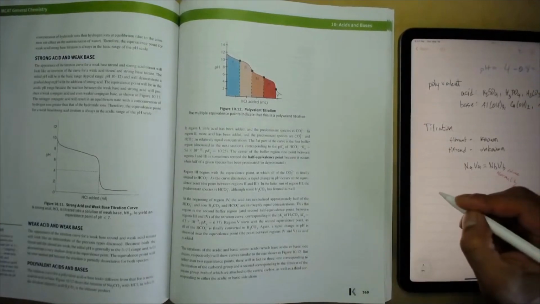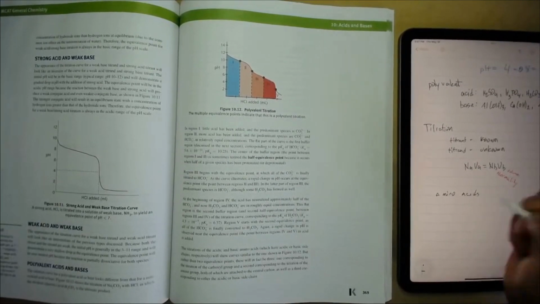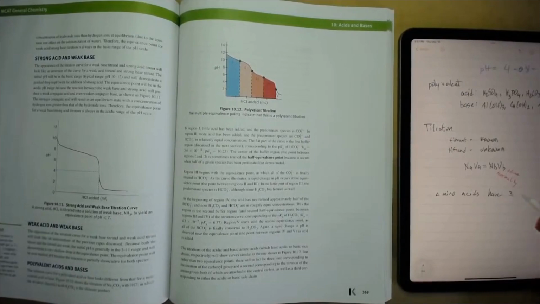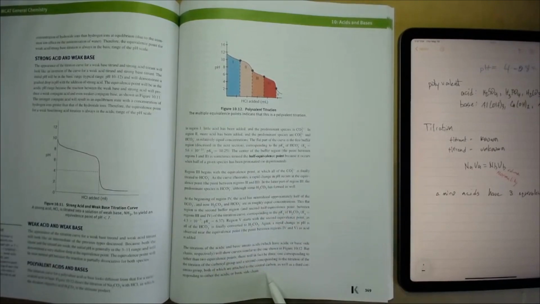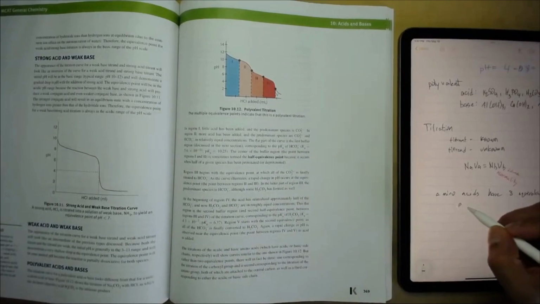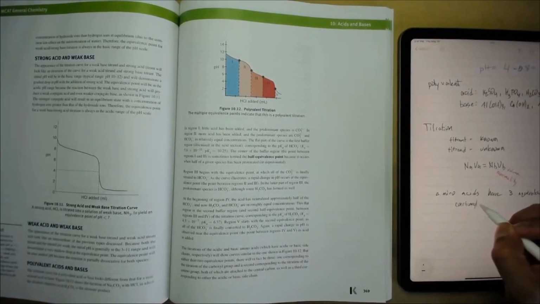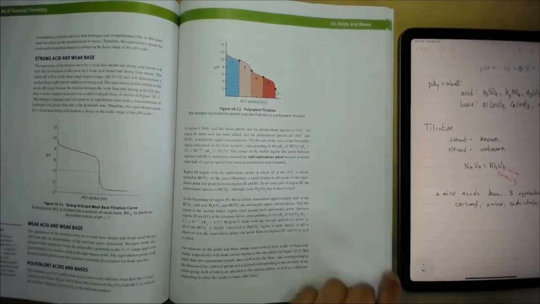All right. Let's write down that amino acids have 3 equivalence points. One for carboxyl, second for amino, and a third for the side chain. Carboxyl, amino, side chain. All right.